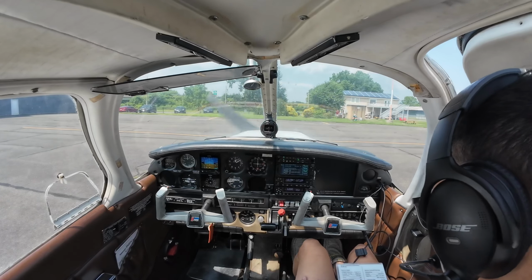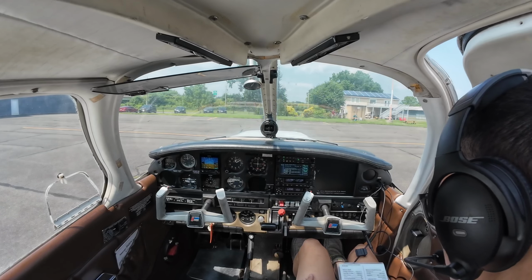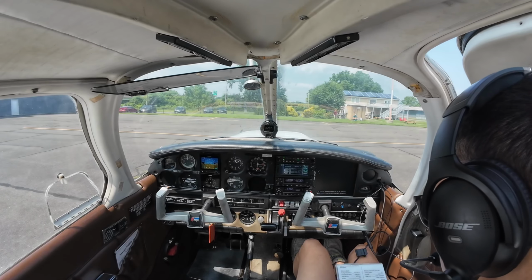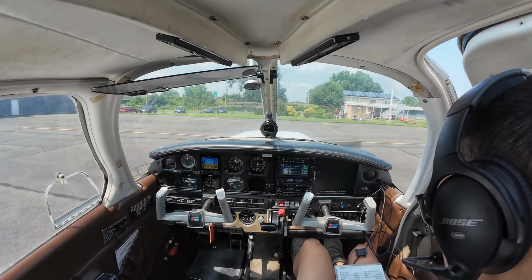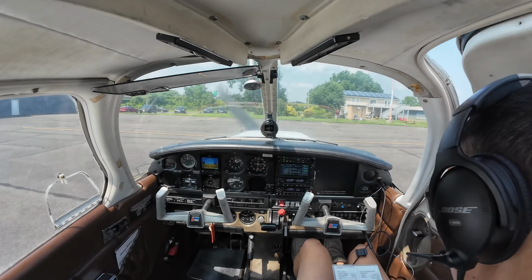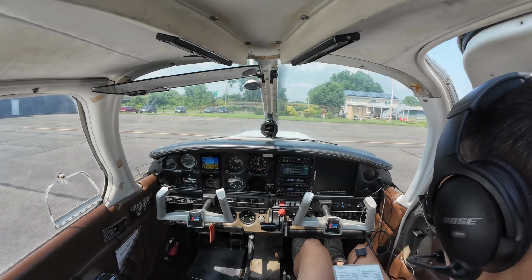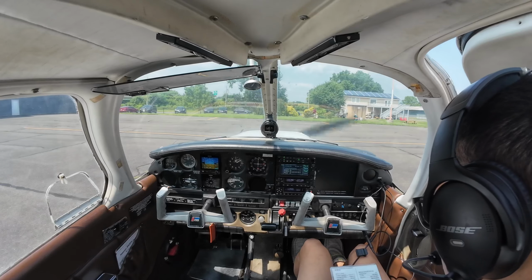Throttle opened to a quarter inch. Master switch was turned on. Electric fuel pump was turned on. I turned it off after the engine got started. Mixture was full rich. We will leave it on full rich throughout today's flight because we are going to stay at a lower altitude. Strobe and beacon, they are left on.